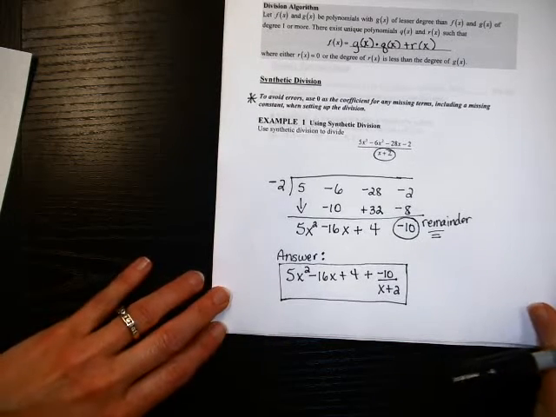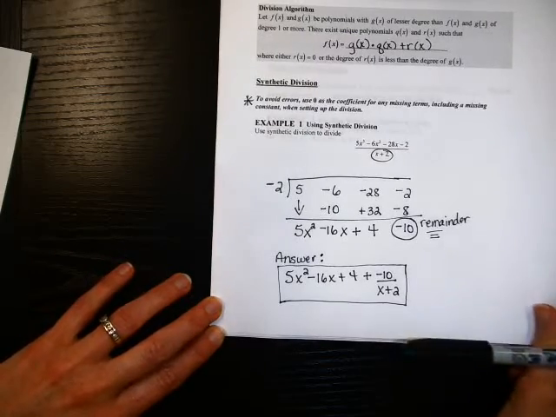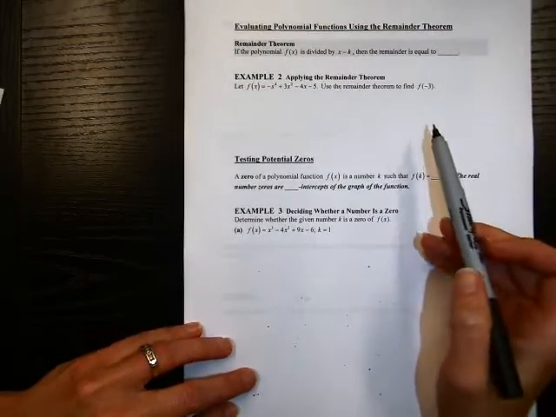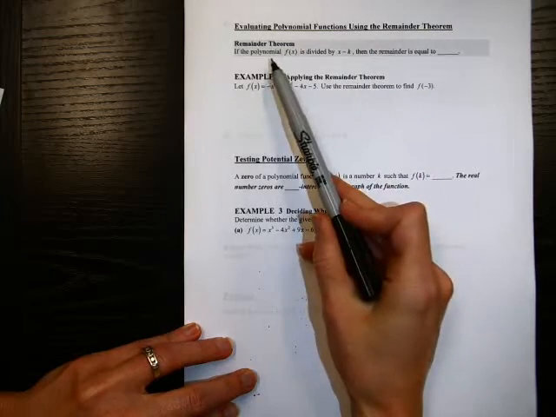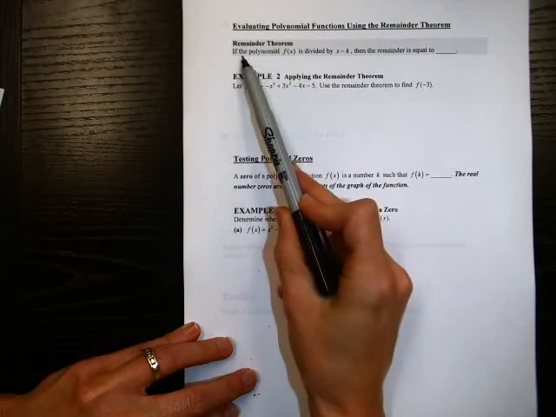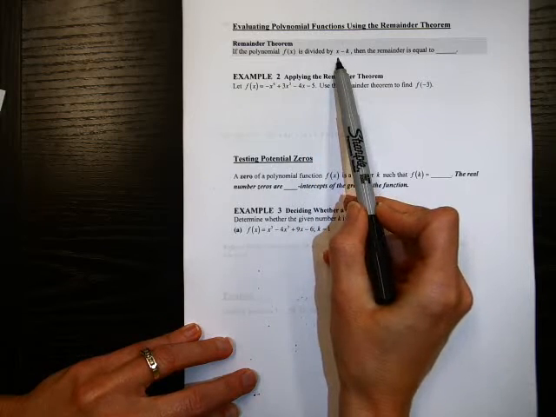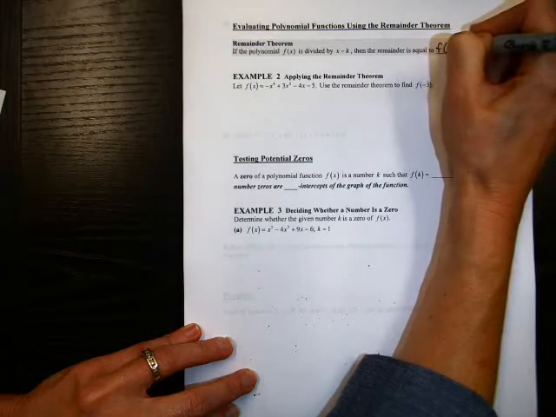Okay, let's move on to example 2. Okay, and so now we're going to talk about the remainder theorem. Evaluating polynomial functions using the remainder theorem. And the remainder theorem says if the polynomial f of x is divided by x minus k, then the remainder is equal to f of k.